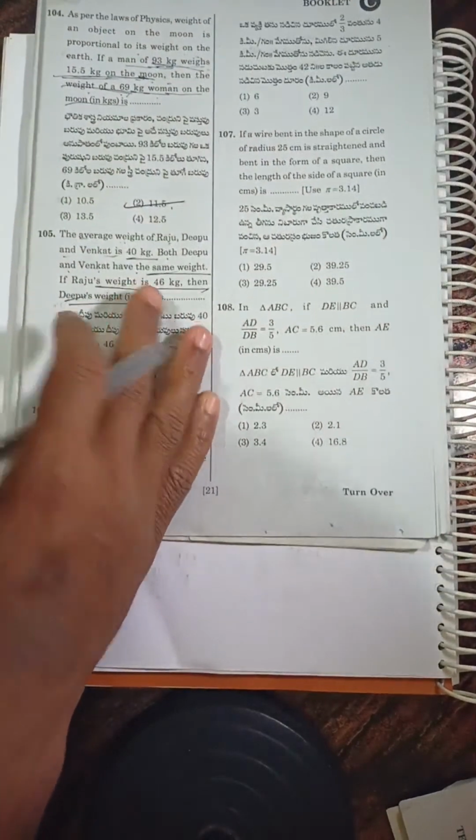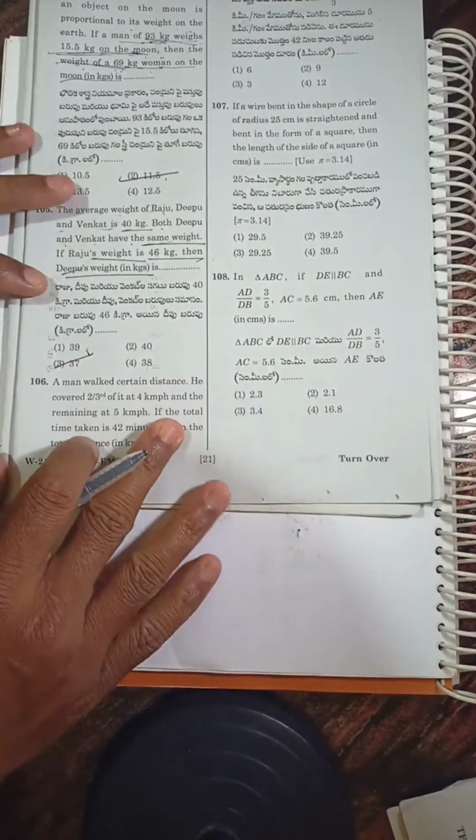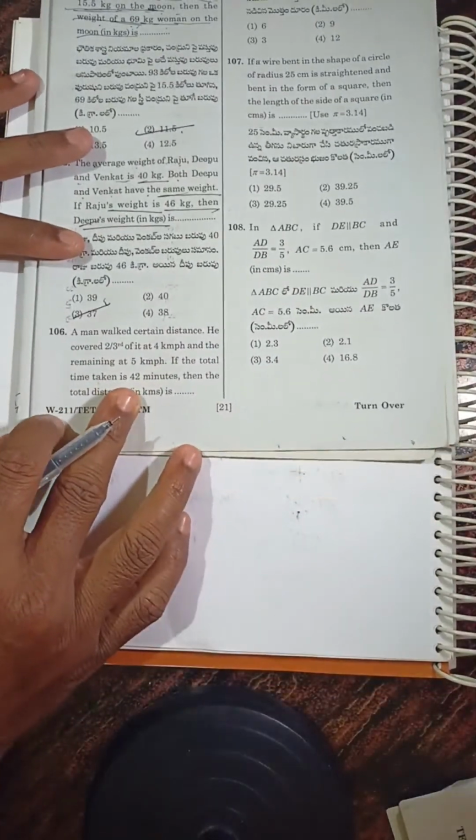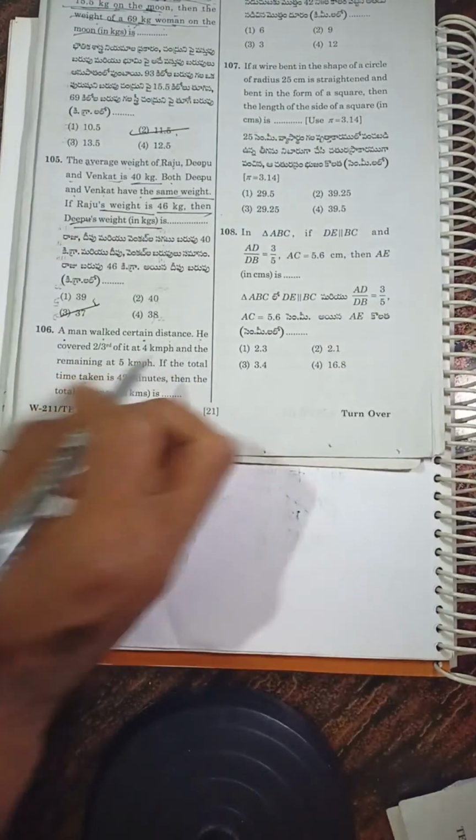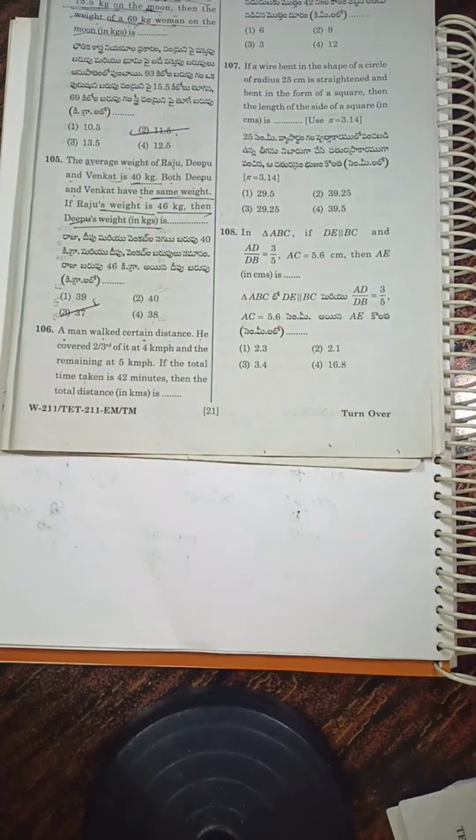Next. Now see question number 106. A man walked a certain distance. He covered 2/3 of the distance at 4 km per hour, and the remaining at 5 kilometers per hour. If the total time taken is 42 minutes, the total distance covered by the person is how much, he is asking. Very simple.